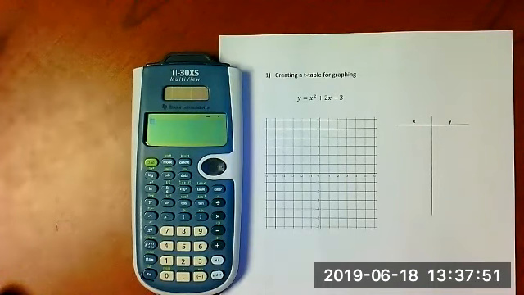If we were doing this by hand, we could pick, for example, x equals 0, and then we do the calculations, 0 squared plus 2 times 0 minus 3. We know the y value is -3. But it turns out the calculator can do a whole bunch of values for us nice and quick, and that might be a time saver for you.